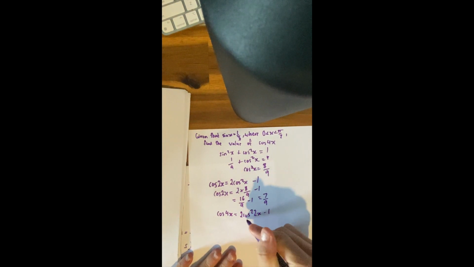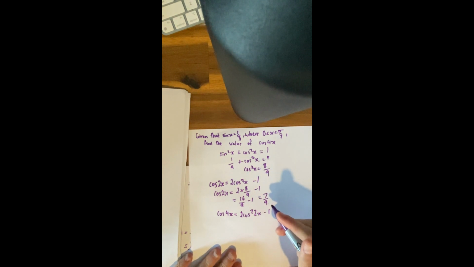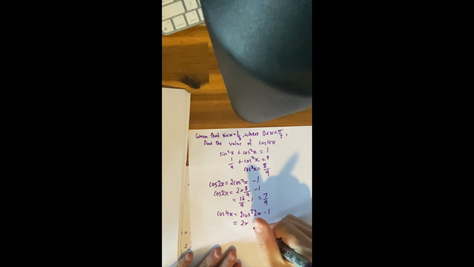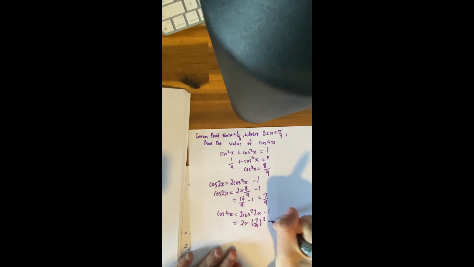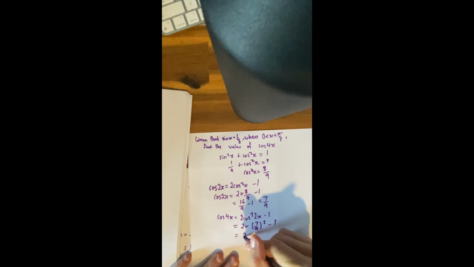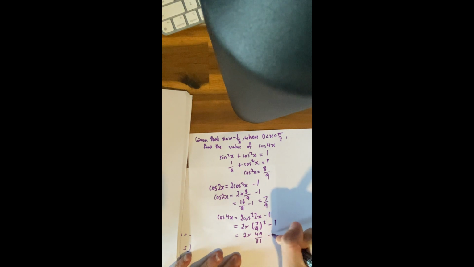So we already know what cos 2x is, and that's 7 on 9. So we have 2 times 7 on 9 squared minus 1.